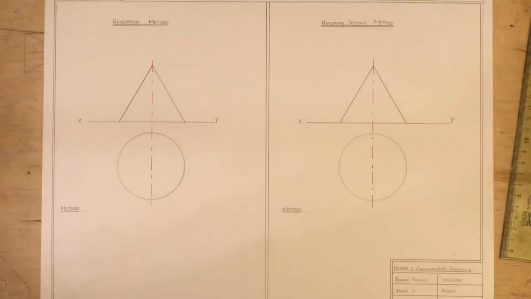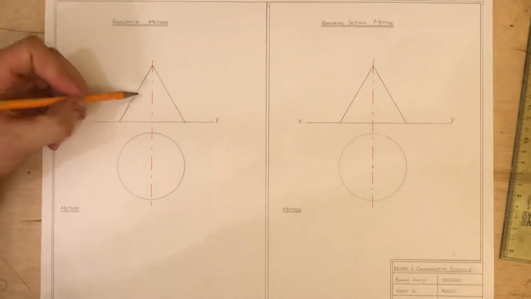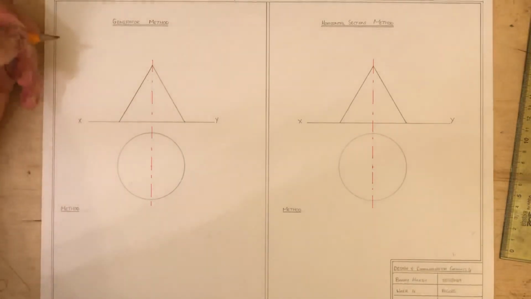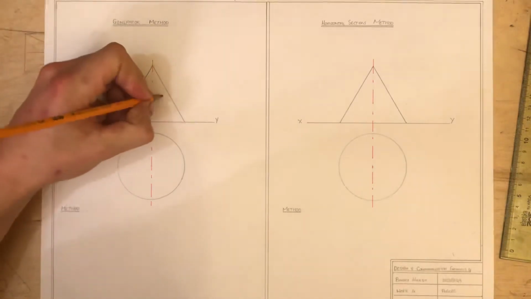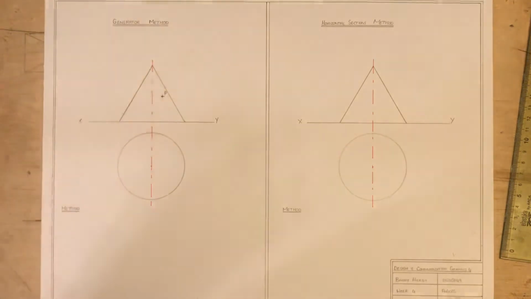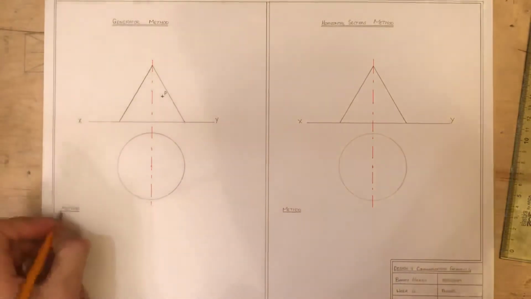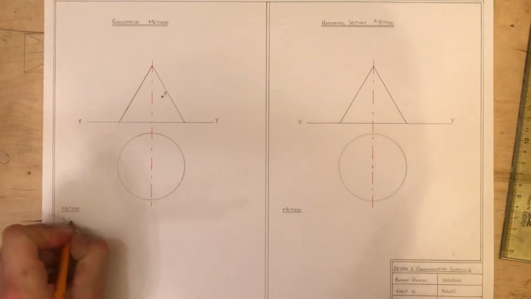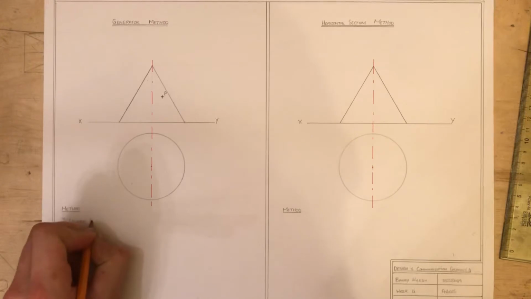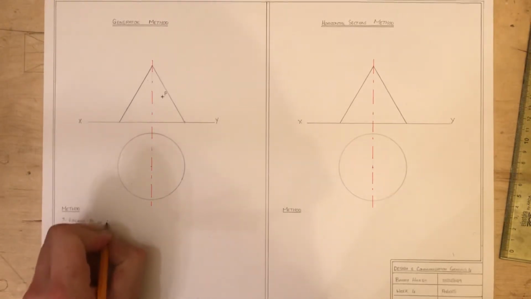The first thing we need to do is locate our point in either elevation or in plan. So what I'm going to do is draw a point here, point P, in elevation. So the next step, I'm going to write this down. Step 1, locate point in elevation or plan.